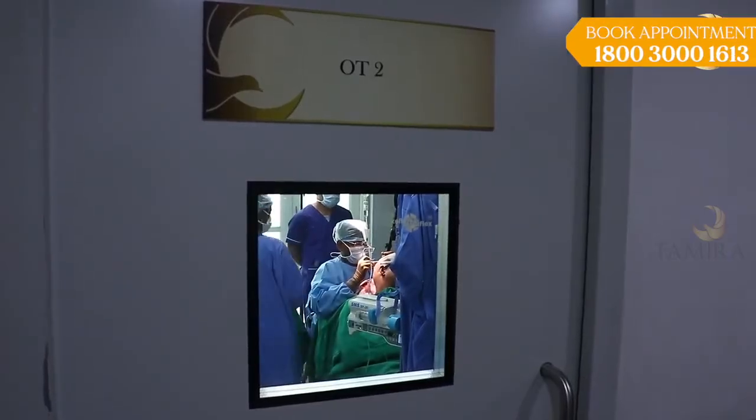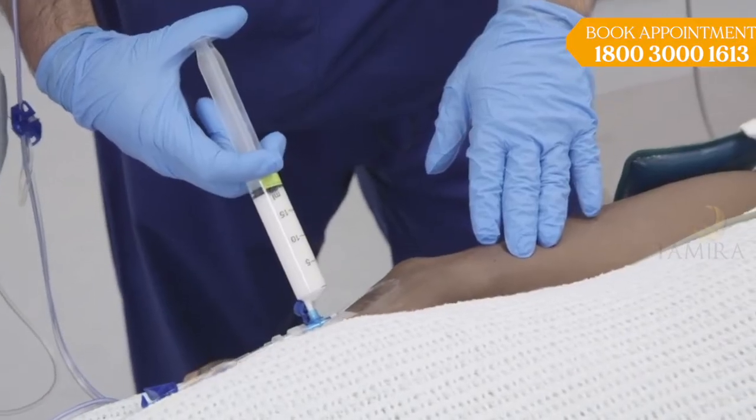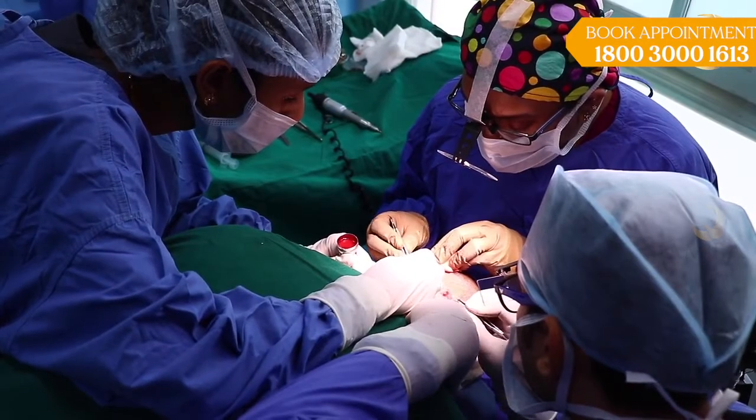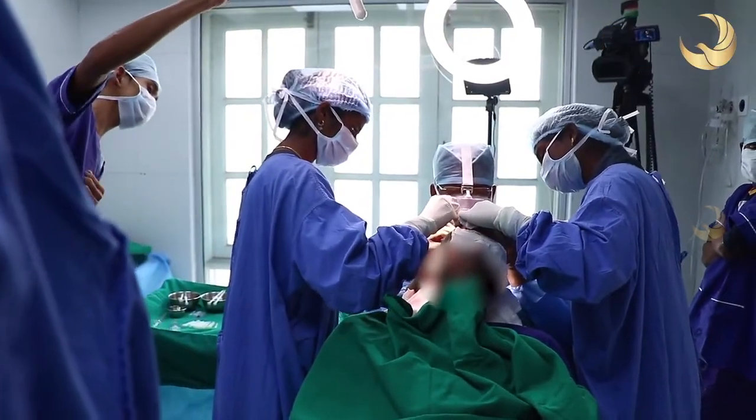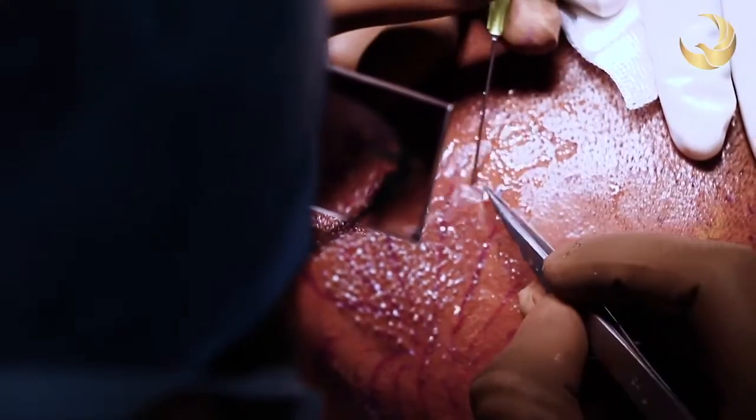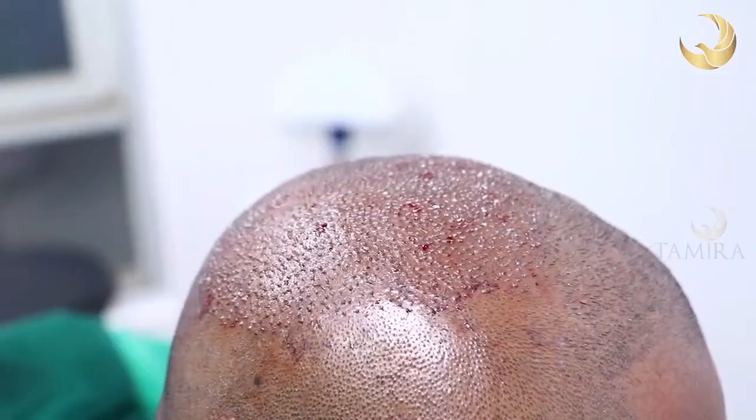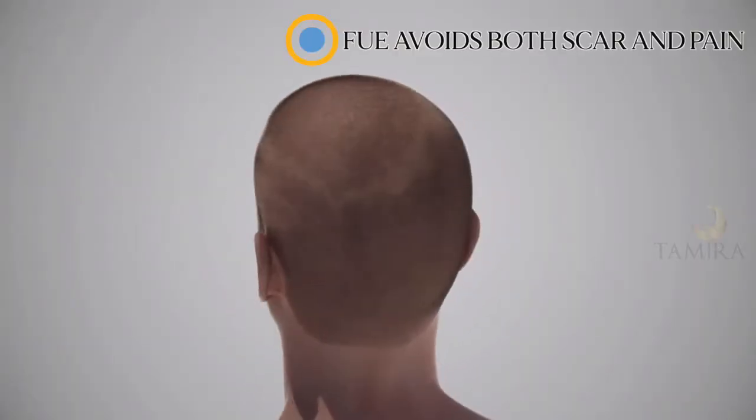Be it strip or FUE, hair transplant is performed under anesthesia. Most of the time, a local anesthesia is sufficient. However, sometimes sedation is added. FUE avoids both the scar and the pain.